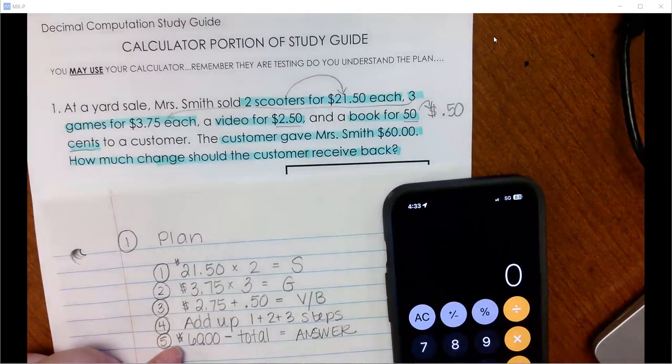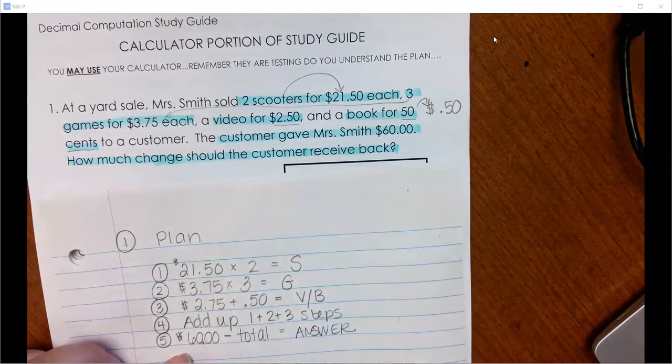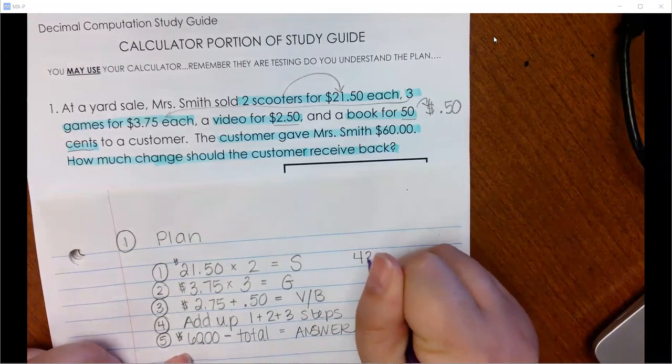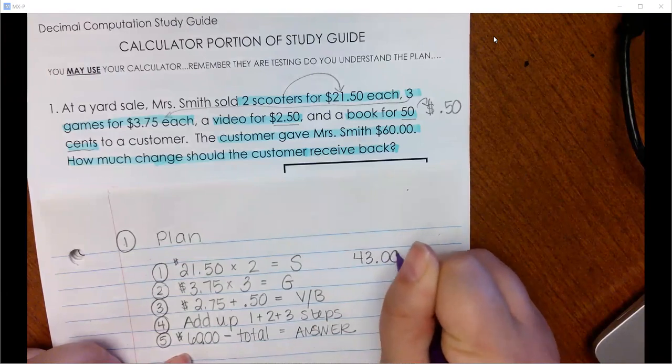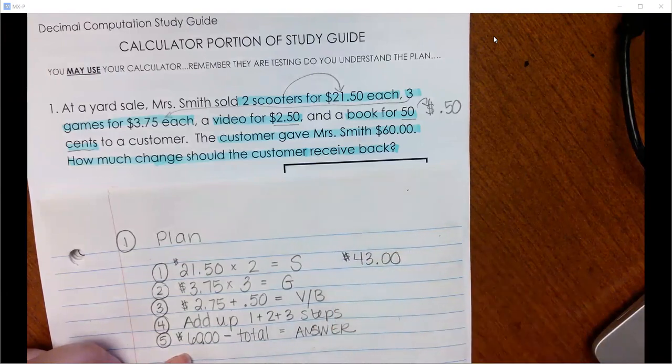So I'm going to take $21.50, sorry, $21.50 times 2. That doesn't sound right. $21.50 times 2. That gives me $43. 43, and I'm going to put two decimals and 2 zeros.